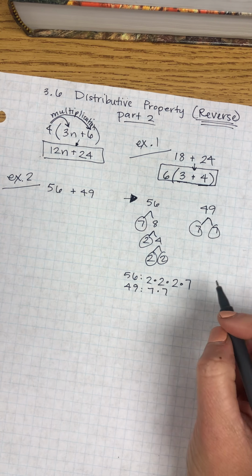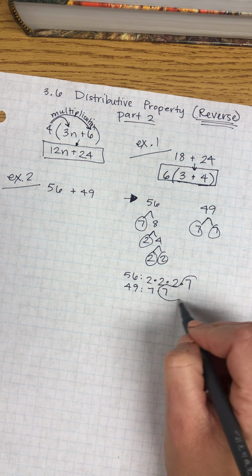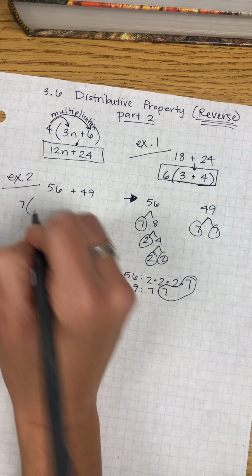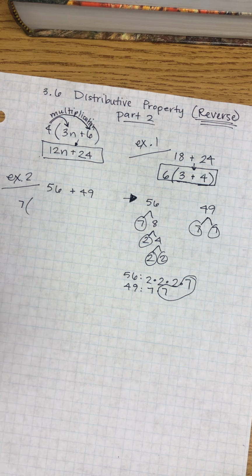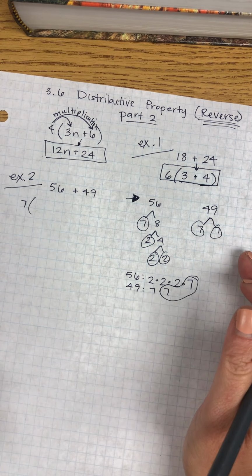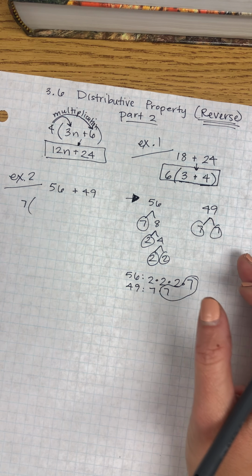What do these two numbers have in common? 7. So that's what I'm going to pull out. A 7. So if you can't think of something in common, this is one way to do it. Okay? Factor tree it out.